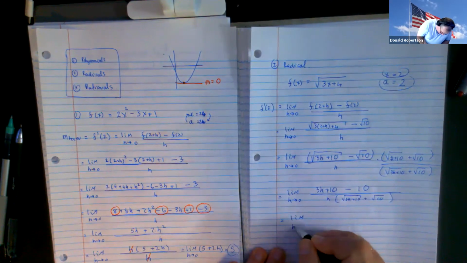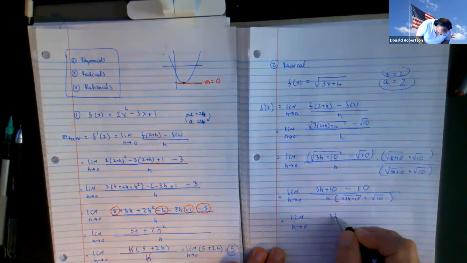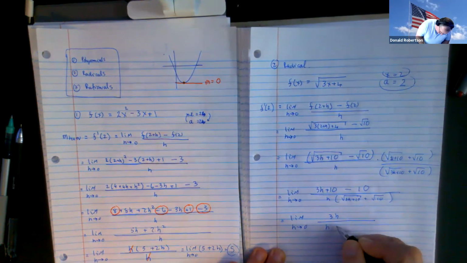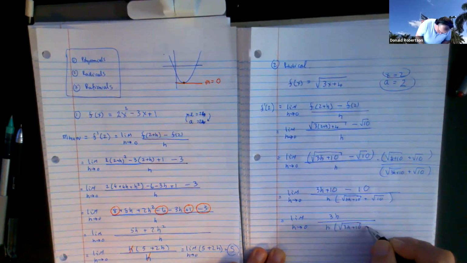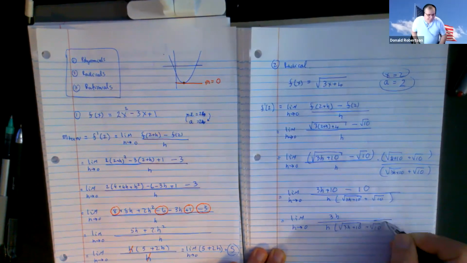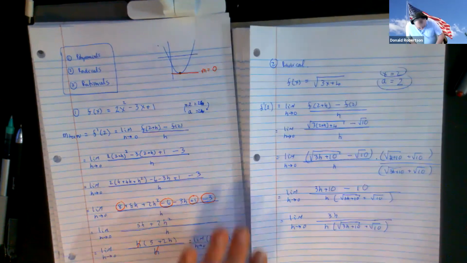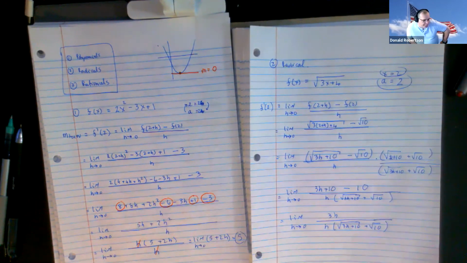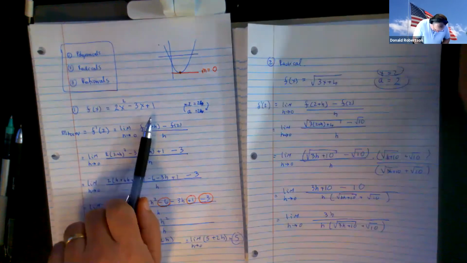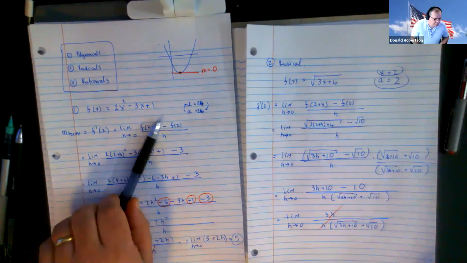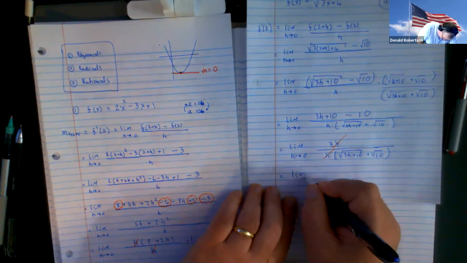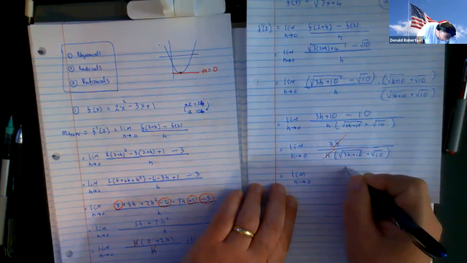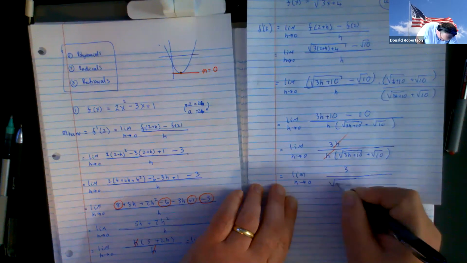And as we would have expected, and if we don't, we get worried, doesn't the top only have h's in it? You agree the 10s cancel it? As they should. Can I just cancel those h's? We can now do the limit as h tends to 0. And this is what we have left.